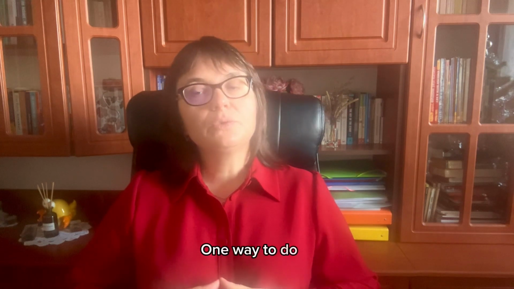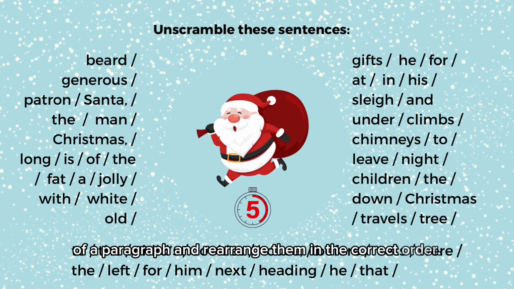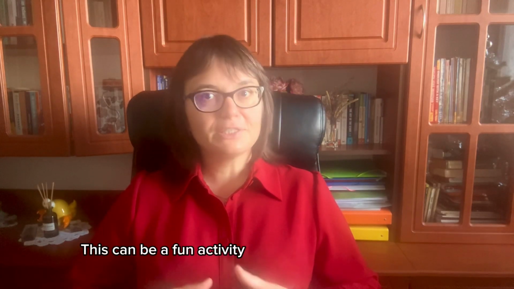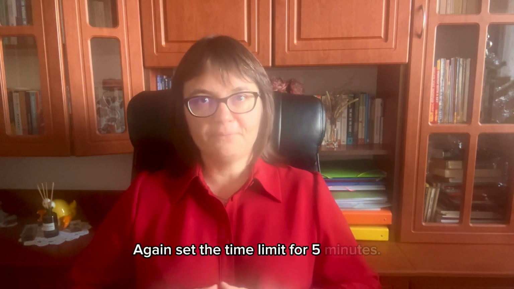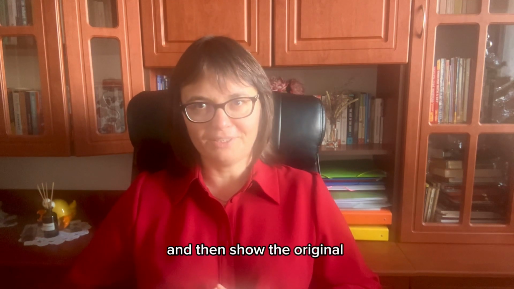The next thing to do is to deconstruct an existing descriptive paragraph. One way to do it is to ask students to unscramble the sentences of a paragraph and arrange them in the correct order. This can be a fun activity suited for small group work. Again, set the time limit for 5 minutes. Ask them to share their variants and then show the original.